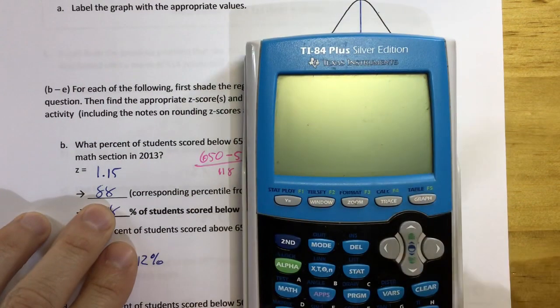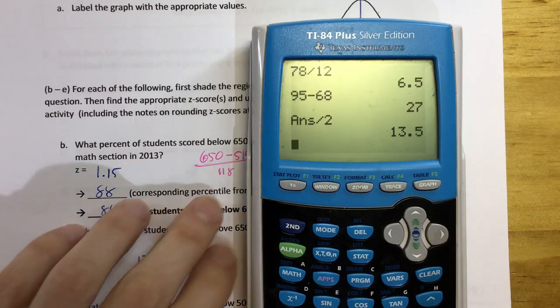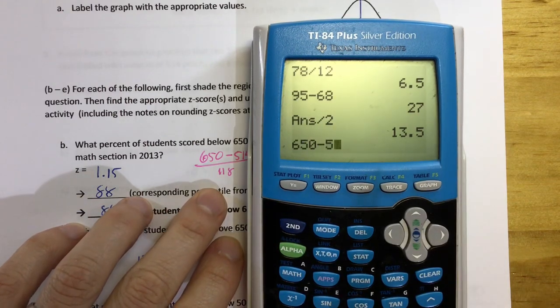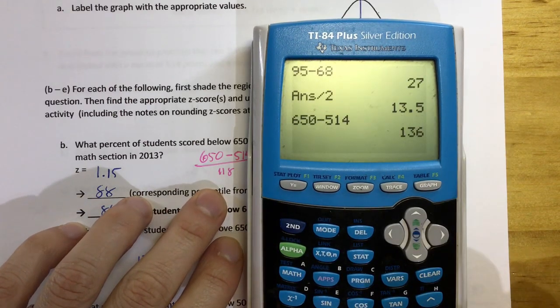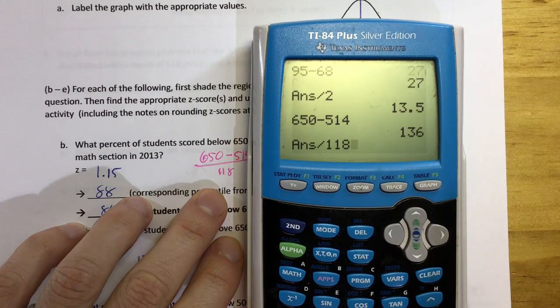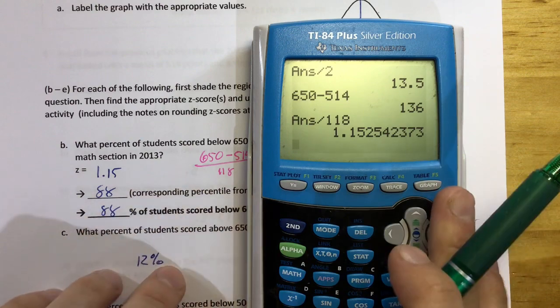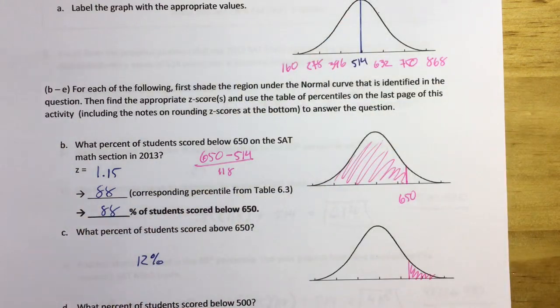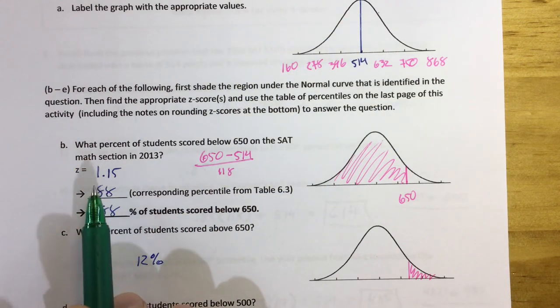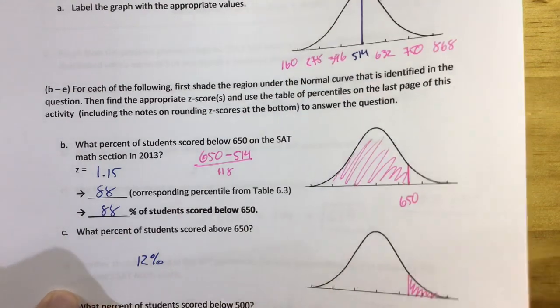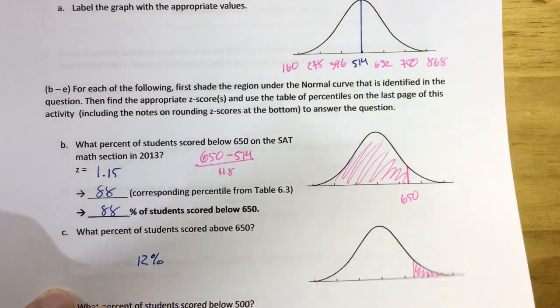Let me type it in there because I want to see if I did any rounding with that. So 650 minus 514. Divide that by 118. All right, so I did a little bit of rounding down to the 1.15. Okay, so then you take that number, because that's a z-score. That doesn't really tell you a lot.